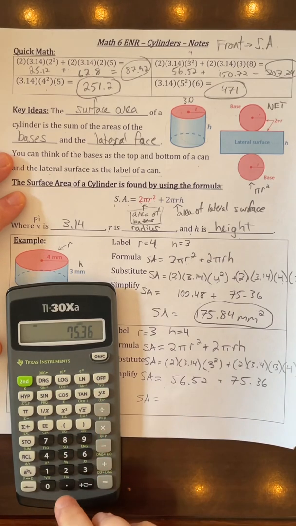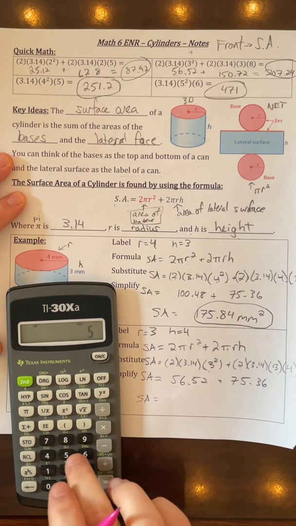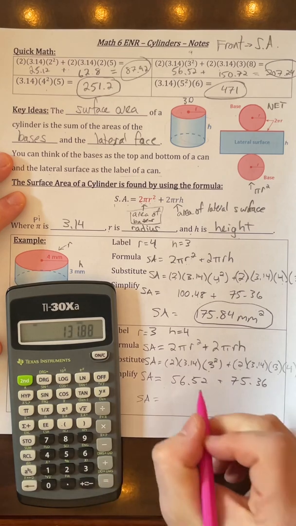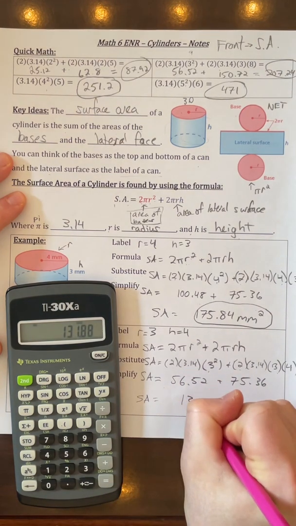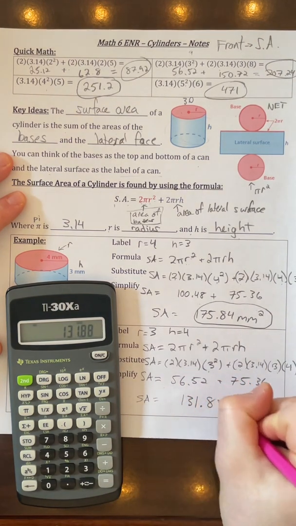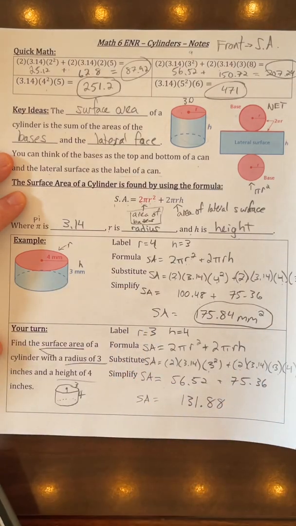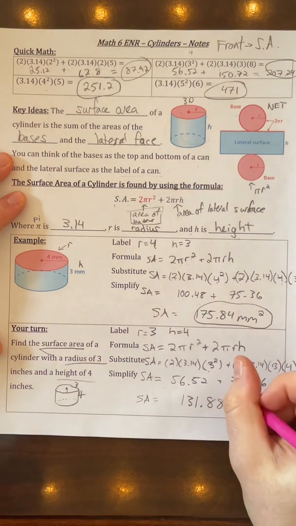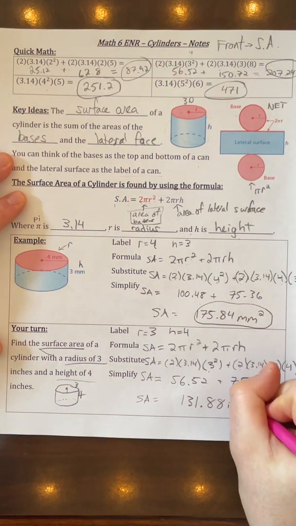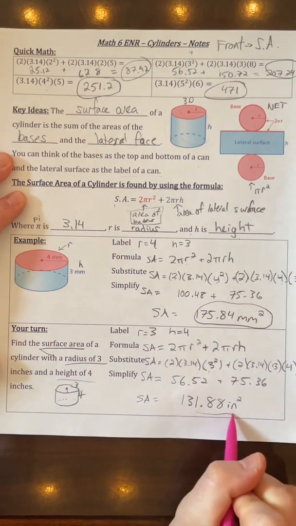We're going to say 75.36 plus that 56.52. And yes, you guessed it, it is not going to be the same answer. So we're going to say 131.88, but make sure you have those units, which is inches. So it's a completely different answer to begin with.